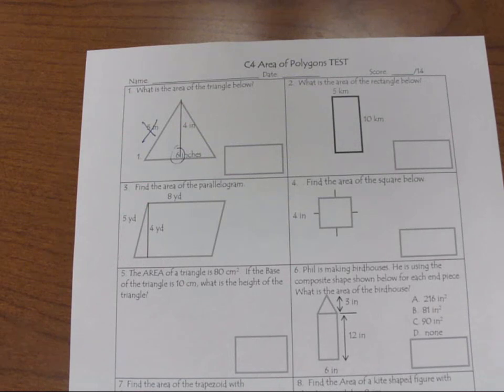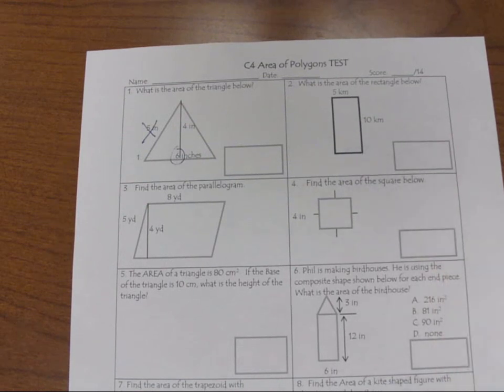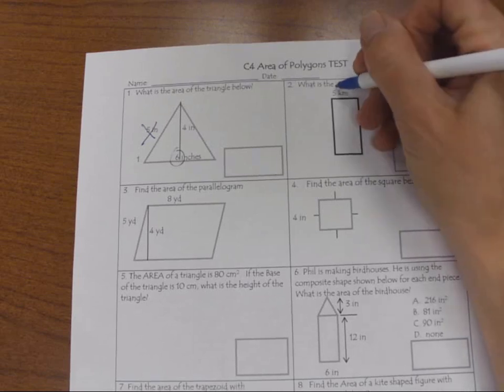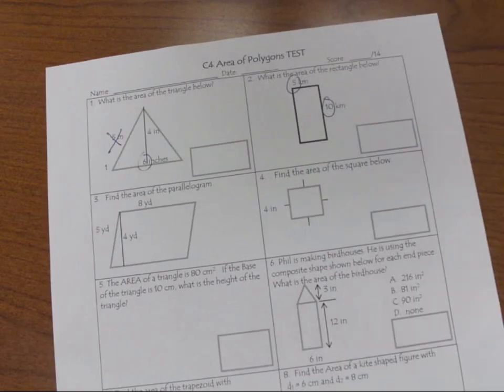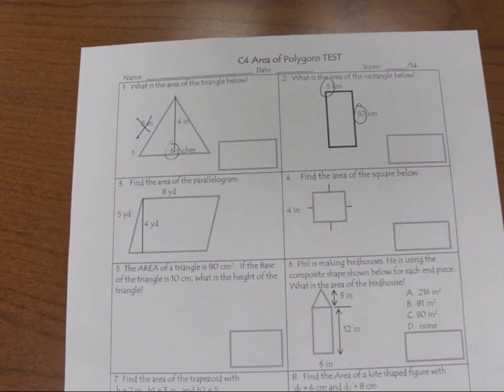Number 2, it's a rectangle. How do we find the area of a rectangle? Base times height. So you have your base and your height. Base times height. In your answer, it should have kilometers squared.